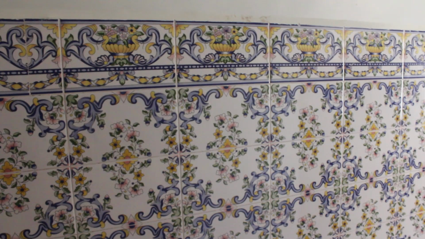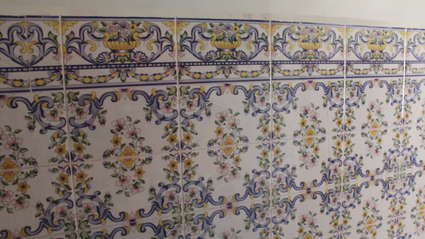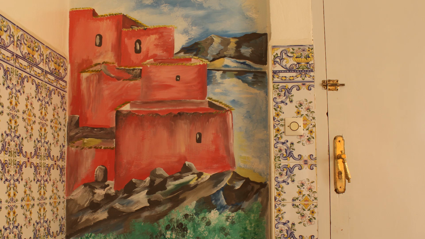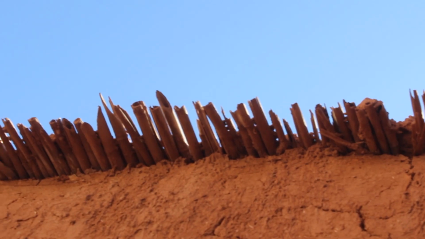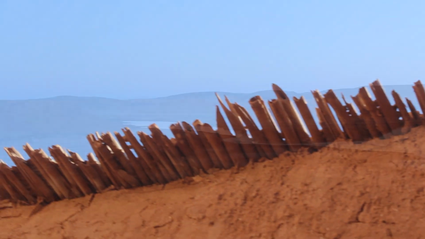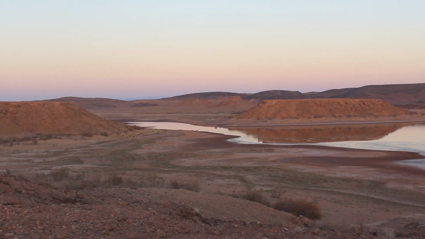Now let's talk a little bit about interior details. Interior walls are usually stucco or tile. In this case, there's some printed tile as well as a hand-painted painting here of a house looking over a lake. Here you can see the reeds sticking out, and there's some mountains in the background, so this is maybe a good scene of some architecture here in Ouarzazate with a typical landscape.